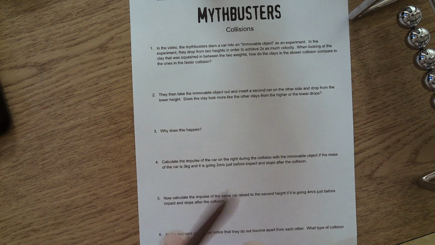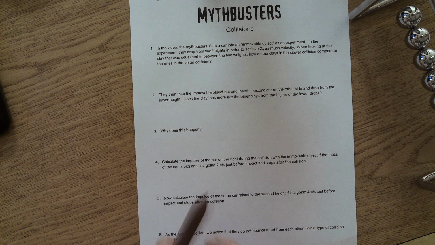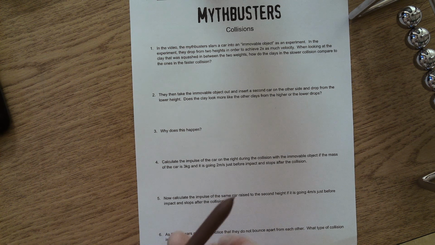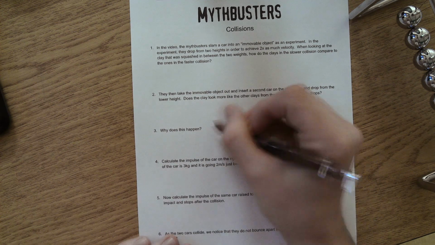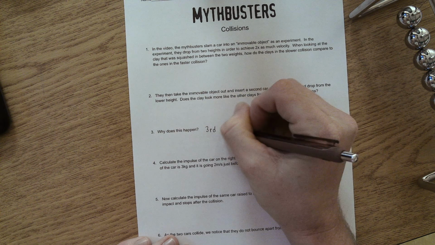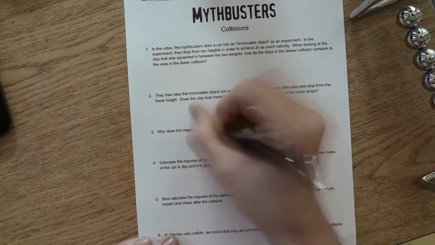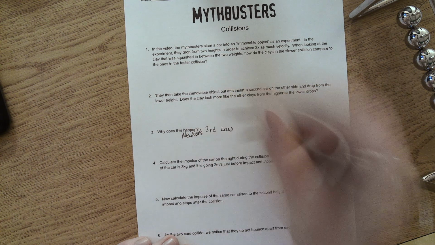Okay, a key thing that they talk about that happens in science, of course, is for every action we have an equal and opposite reaction, right? And that's Newton's third law. Okay, and you can elaborate more on that if you wish.